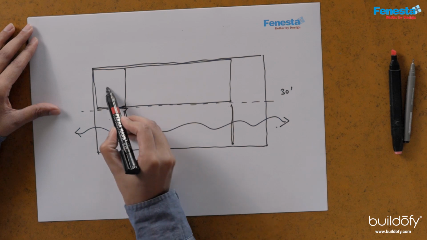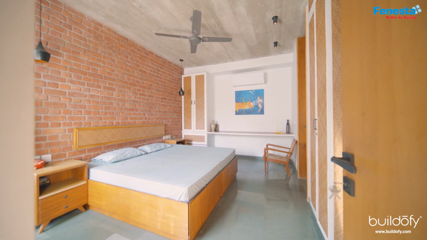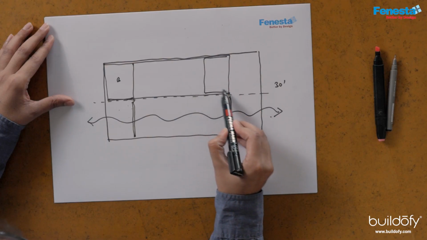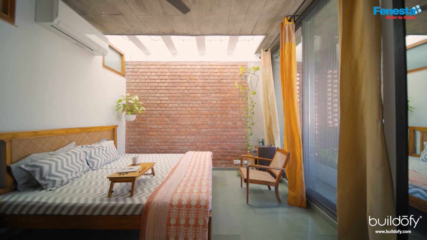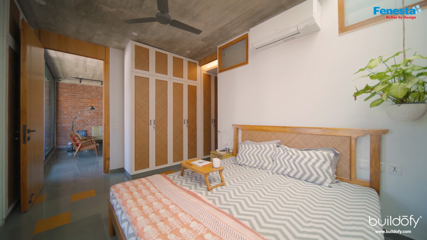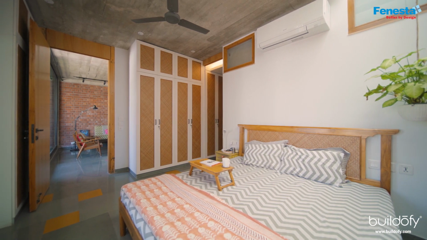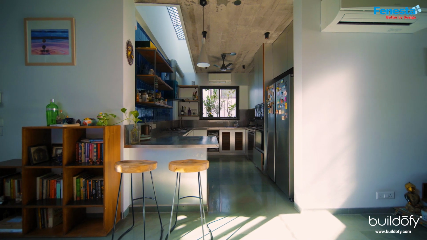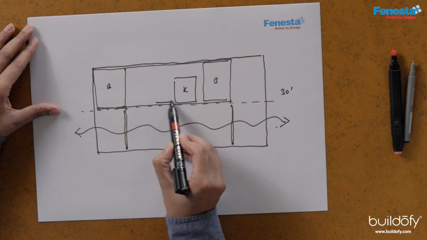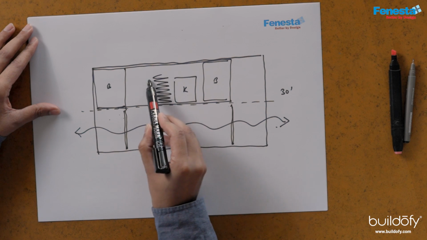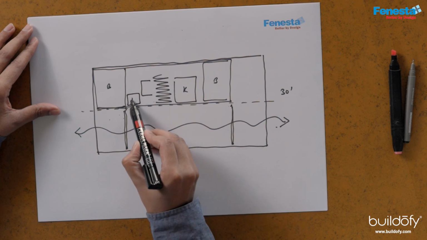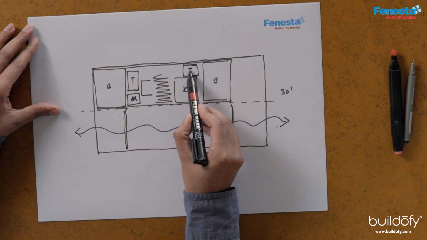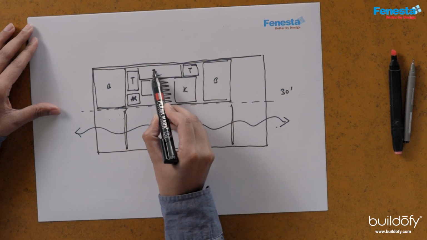So at the back there is a bedroom, a bedroom in the front, there's a kitchen somewhere here. There's a staircase here, an elevator, a powder room, a toilet here, and this area was for services.